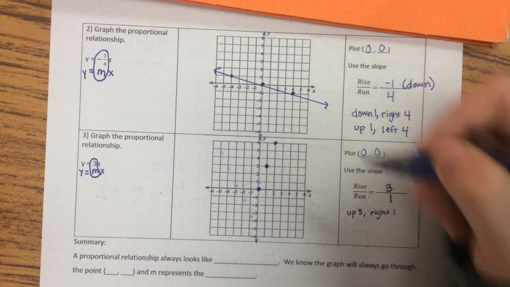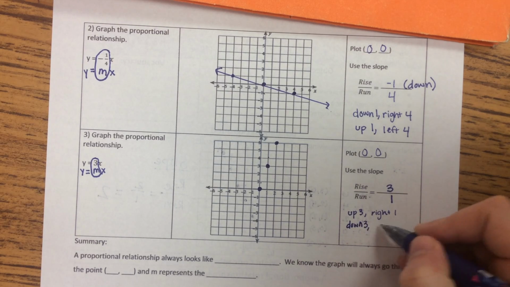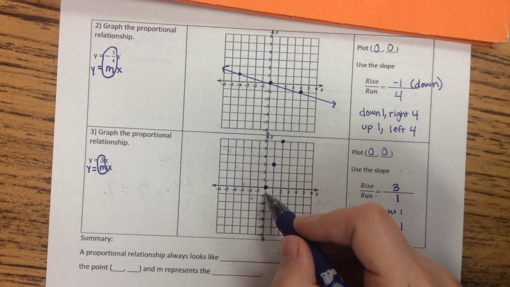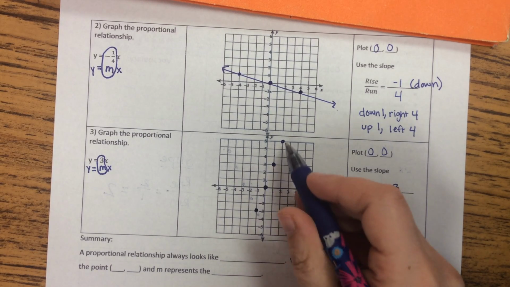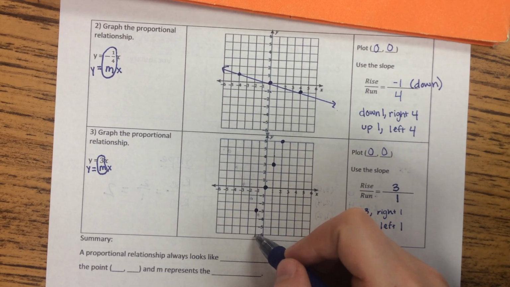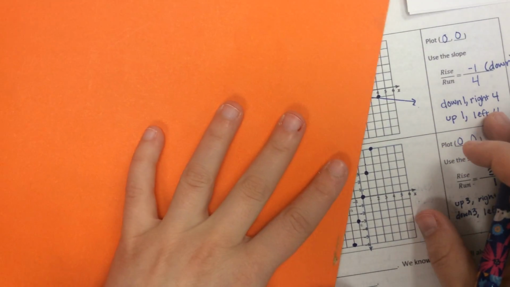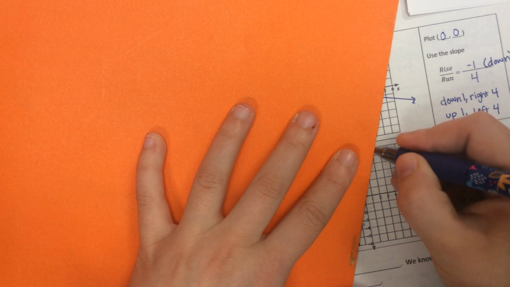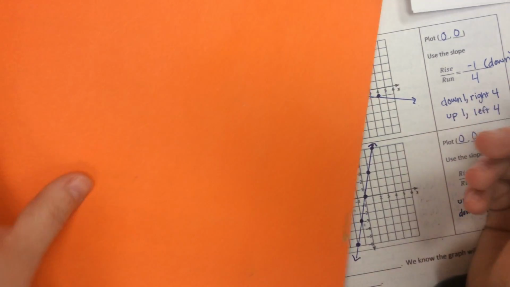Okay, another way I could have done this is going the opposite. So instead of going up 3, I could have gone down 3 and then left 1. As long as it still goes uphill because it's a positive slope. So it goes down 1, 2, 3, over 1. And see, it's still on that line. Use your folder or use something that's straight. And there's my line.